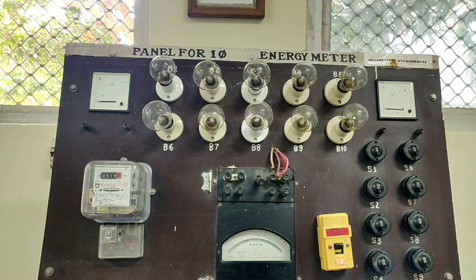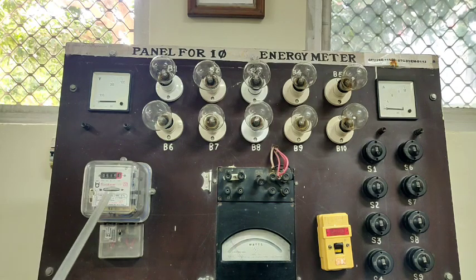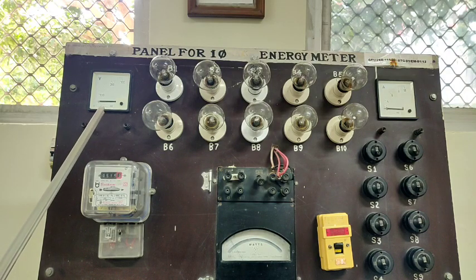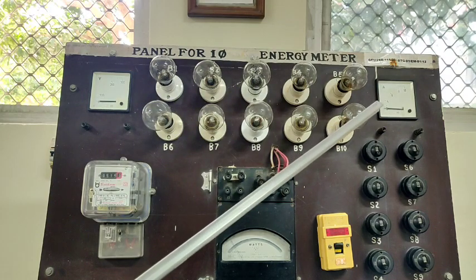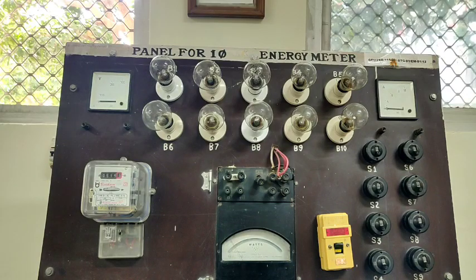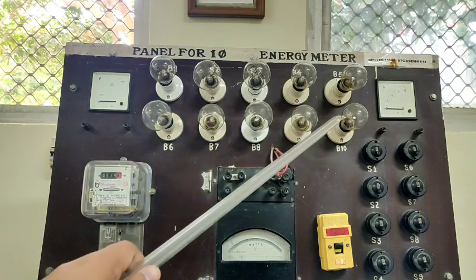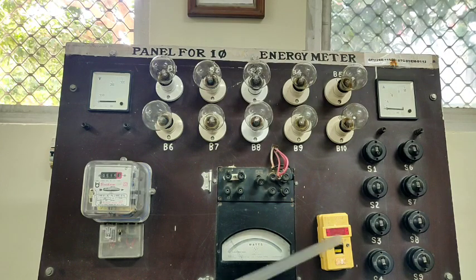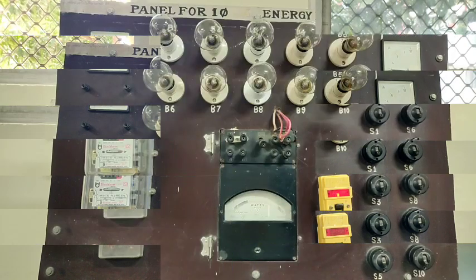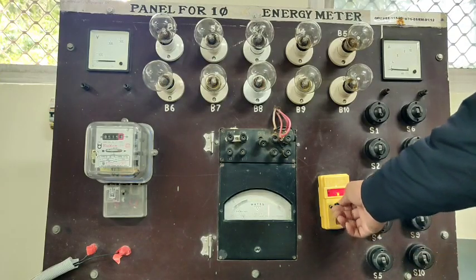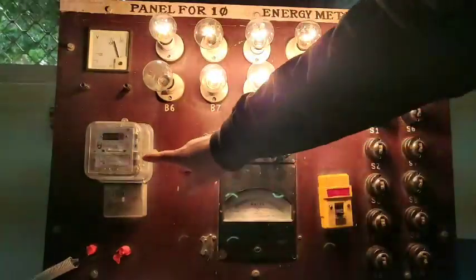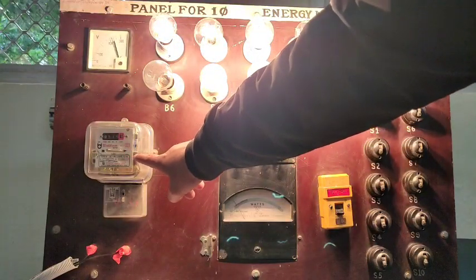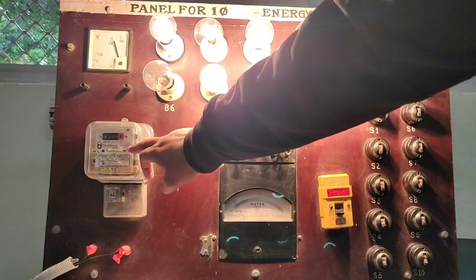So this is how the panel for your energy meter looks. This here is your actual energy meter whose energy meter constant we'll be finding out. Here you can see your analog voltmeter, and on the right side you can see the ammeter for measurement of current. As far as the load is concerned, bulbs B1 to B10 are used as load, which are operated by switches S1 to S10. And this here is your additional DPIC switch which will be used for turning the panel on and off. If I turn this main DPIC switch on, you will see that all the bulbs will start glowing and a dial here would start to rotate depending upon the rotation of the disc.